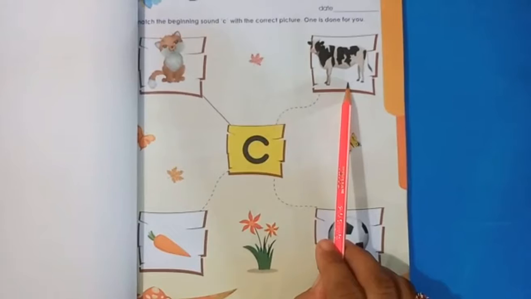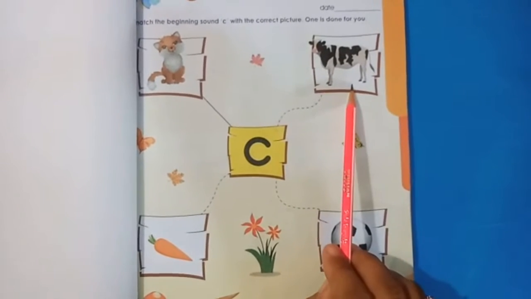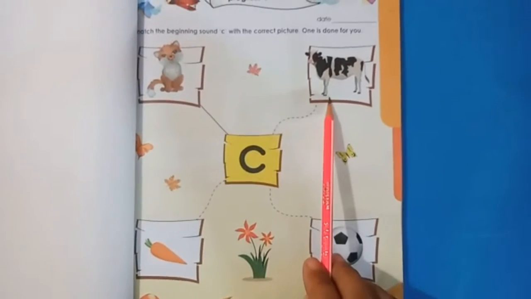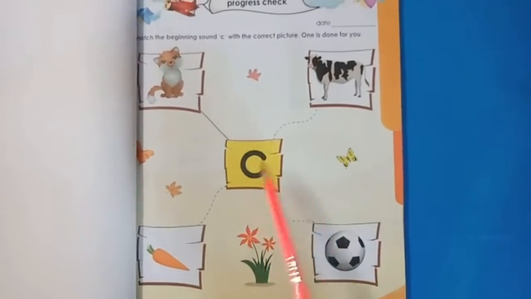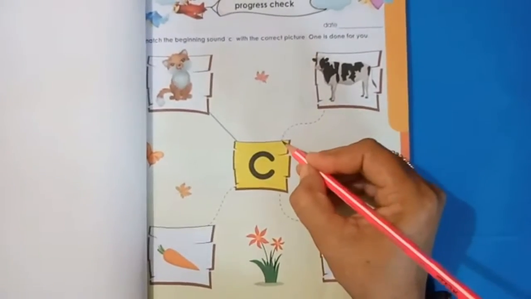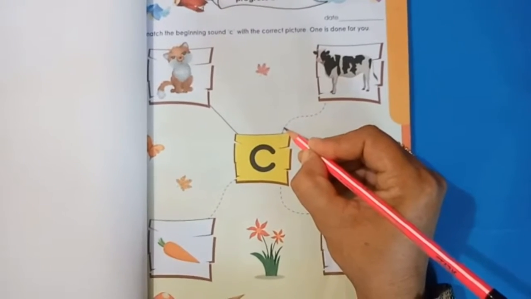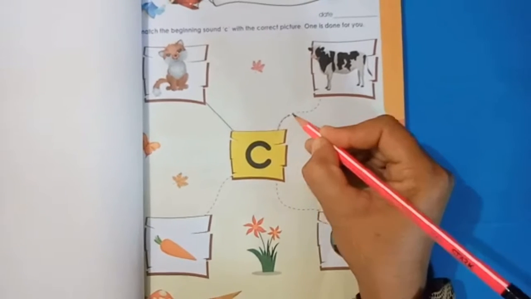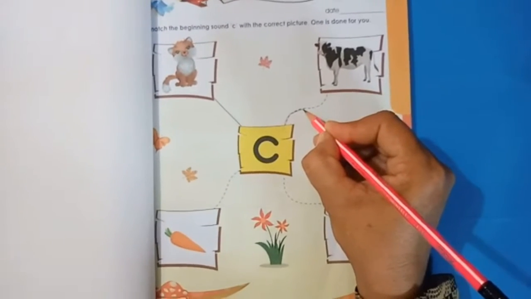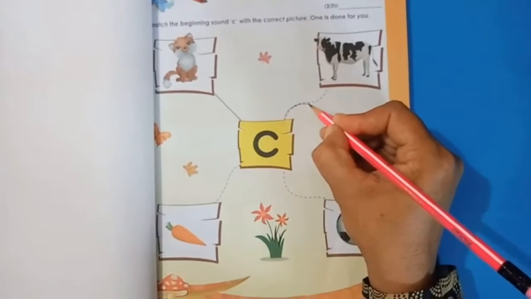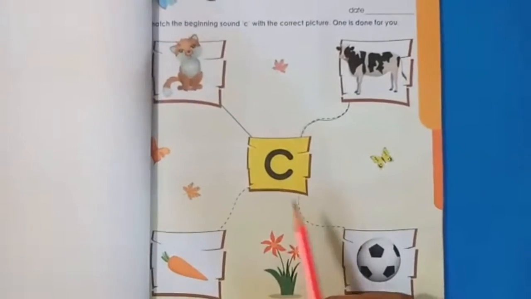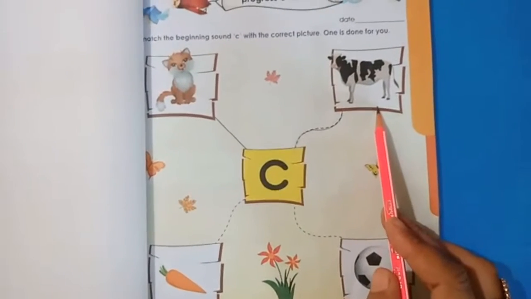Look at here. In the second picture, what is this? This is cow. And what is the beginning sound of cow? K. You start from here. You trace it. You trace the beginning sound k with the correct picture. K. Cow.